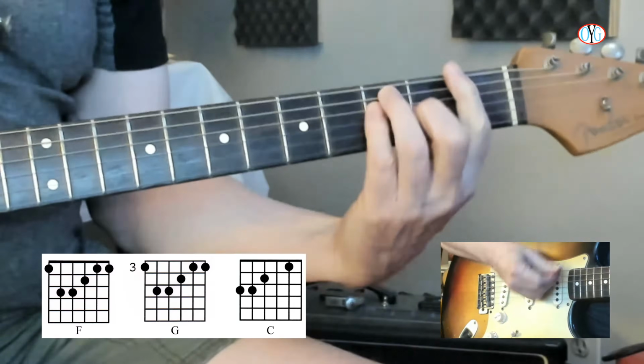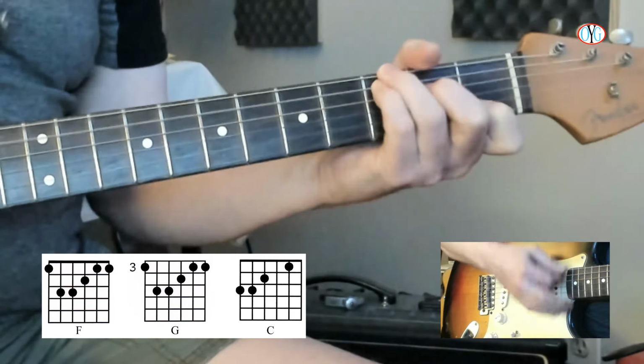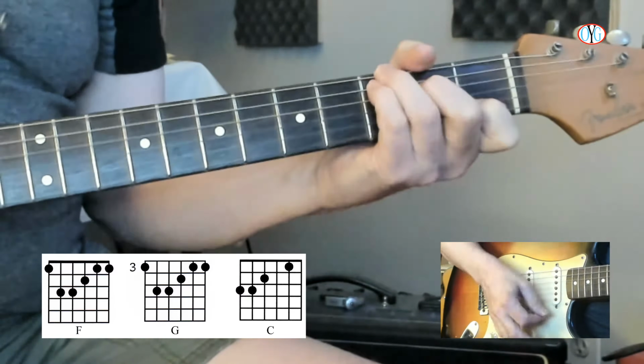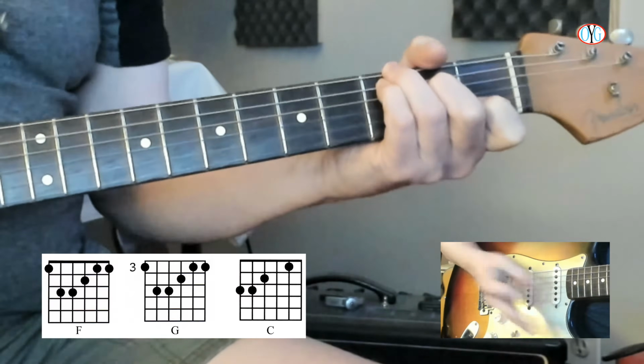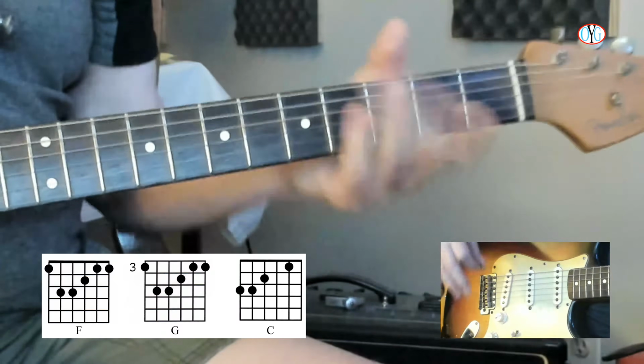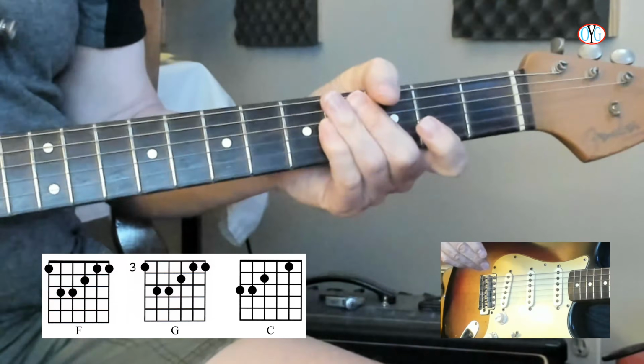So work out these chords, and you can even play around however you want to do it, right? Just move between the three chords for a minute or two.